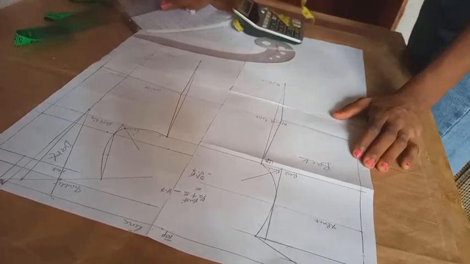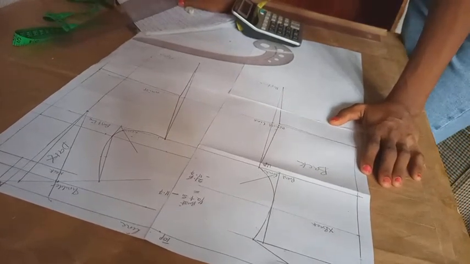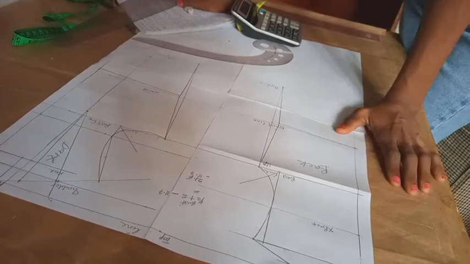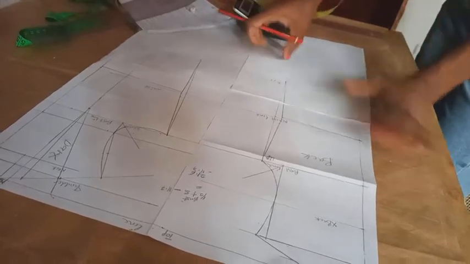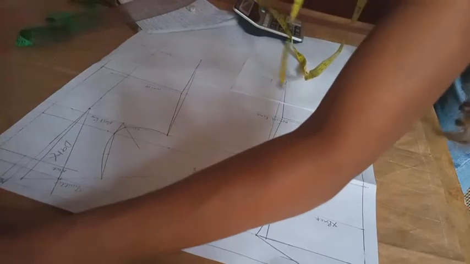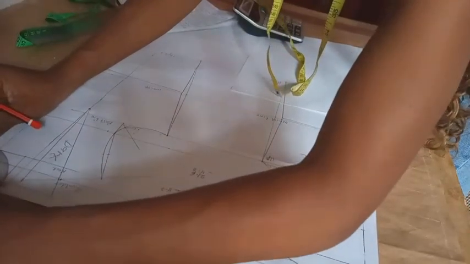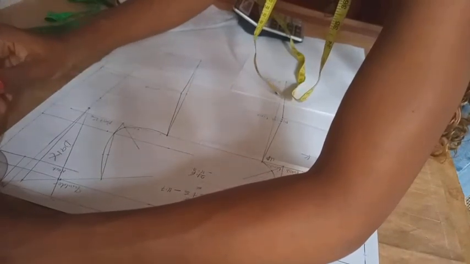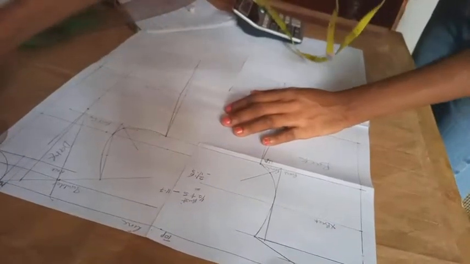So I'm looking, is there anything I missed? Because I'm going to do the shaping in another video, in order not to make it too complex. Okay, I've not drawn the neckline for the front. For the front, you have to draw in the neckline. Though this is really small, I'll try to draw the neckline here. Okay, so this is the neckline for the front.